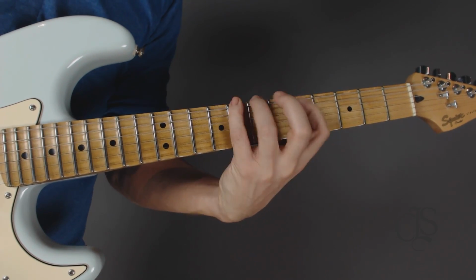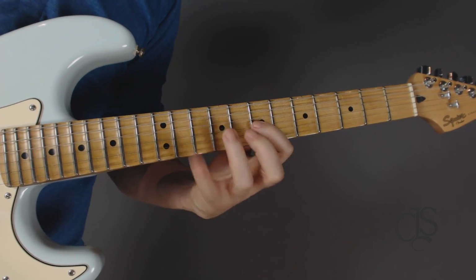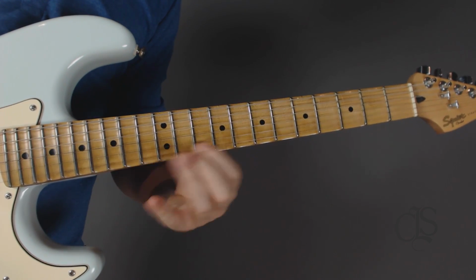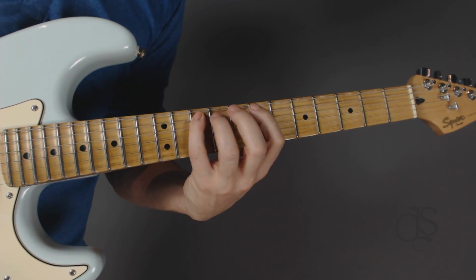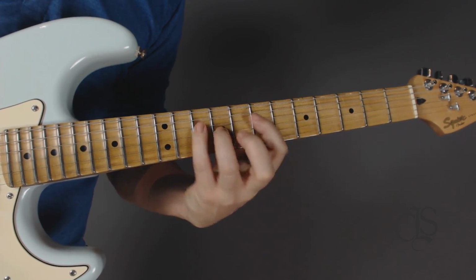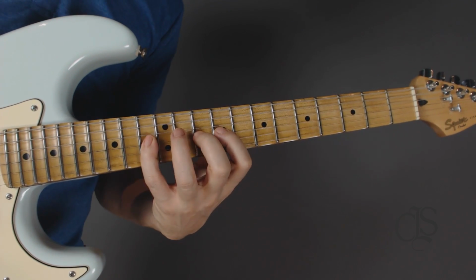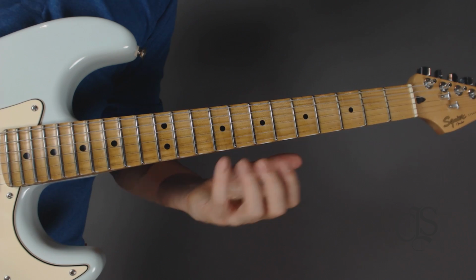So I could go. So now I have. I can make it the harmonic minor note, just 1 half step up there. But it gives me more options.